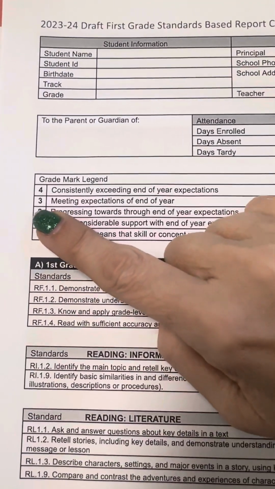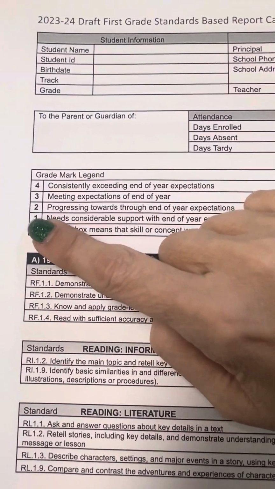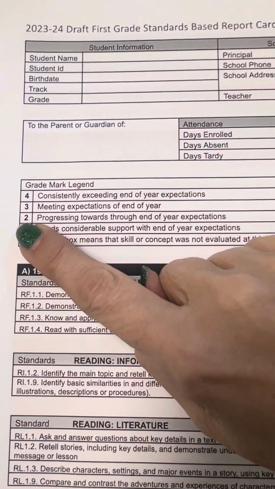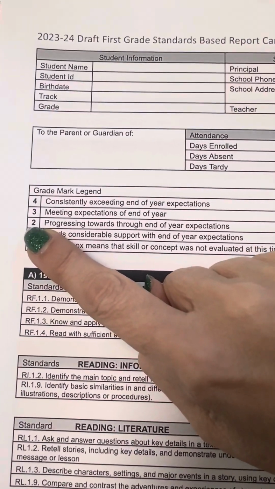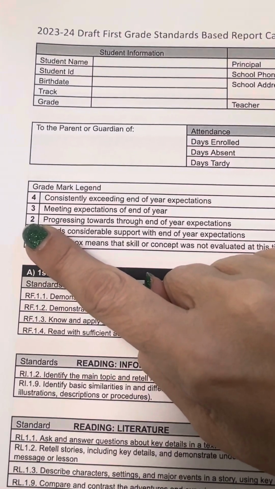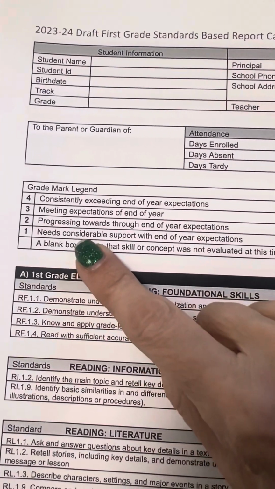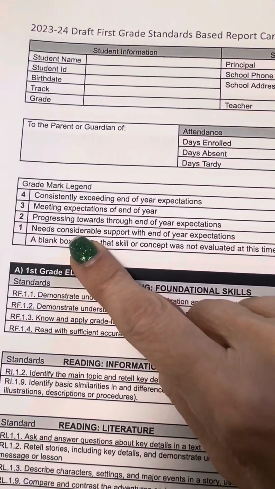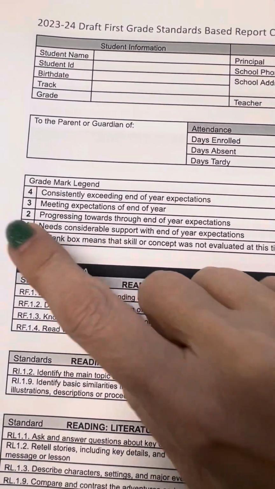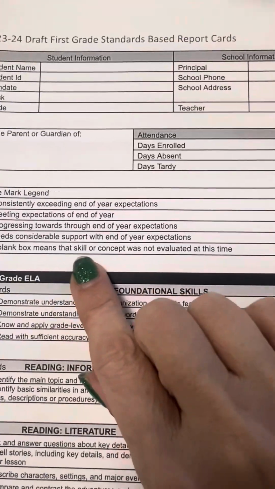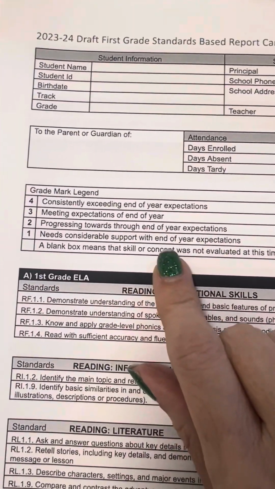If they are meeting the end of year expectations, you're going to see a 3. If they're progressing towards those end of the year expectations, which many kids are at a lot of points in the year, you're going to see a 2 there. And a 1 means that they need lots of extra support and assistance in order to meet the end of the year expectations. A blank box means it is not being evaluated at that time.